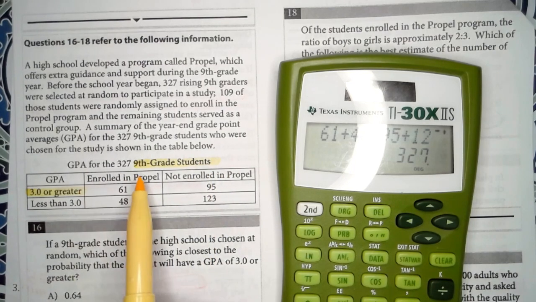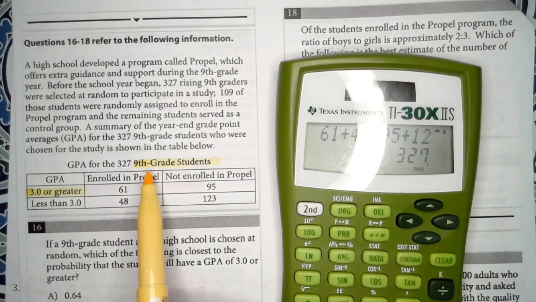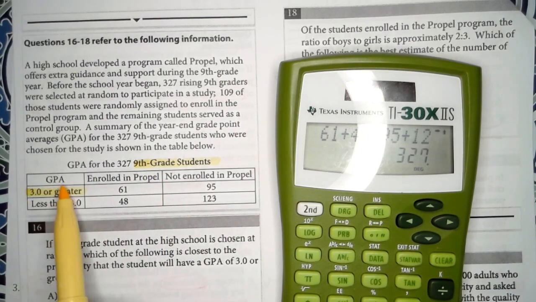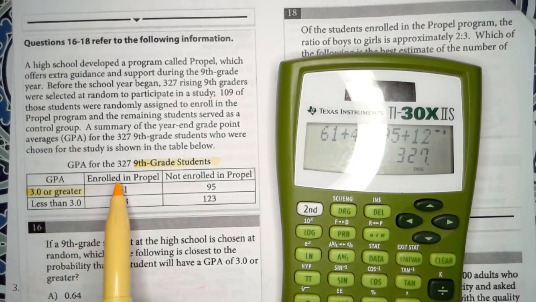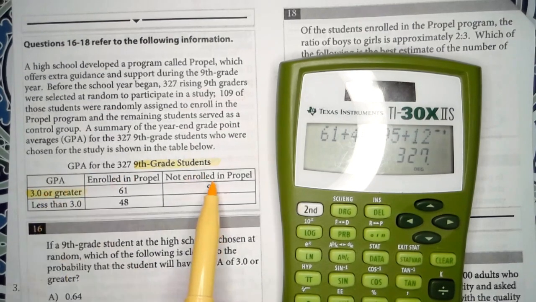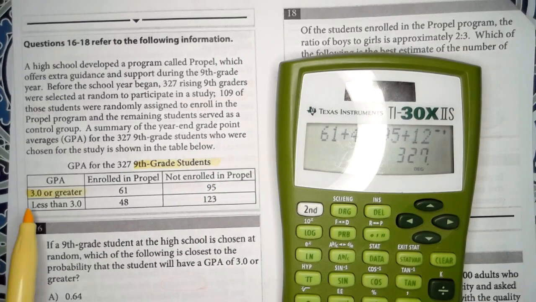So it's like saying pretend Propel is playing a full sport. Okay, so the kids who have a 3.0 or higher, 61 of those freshmen have a 3.0 or higher and play a sport. Of the 3.0 or higher, 95 don't play a full sport. Less than 3.0 though, 48 kids play a full sport and 123 don't.